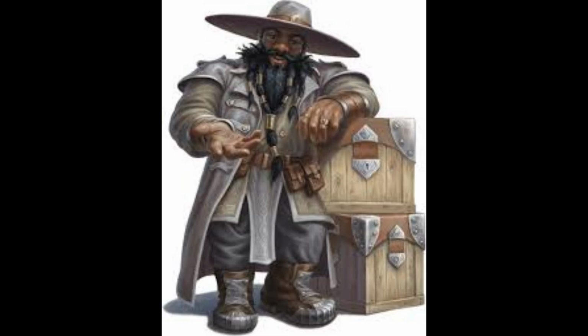Your next big decision when making your first D&D character is what race you're going to play. Firstly, you've got dwarves. They're stout, hardy, shorter than your standard human. They're master craftsmen and master miners, and they live underground in vast halls and kingdoms, fortresses.